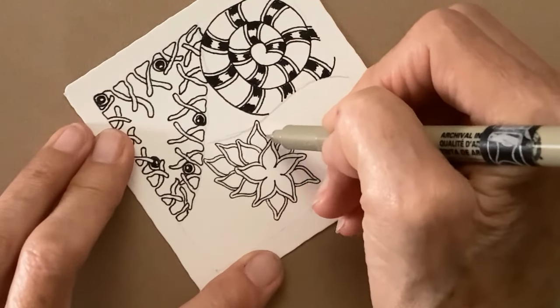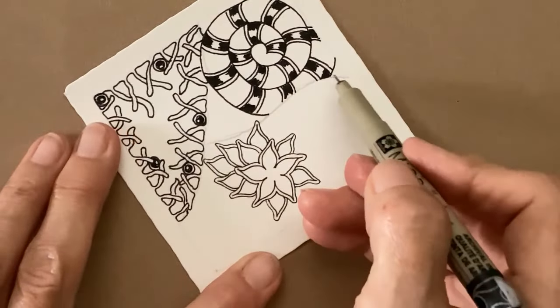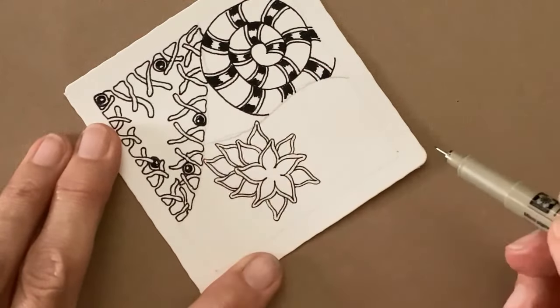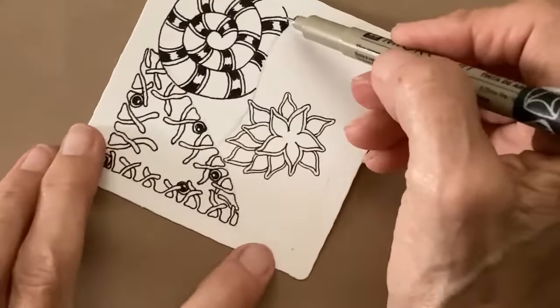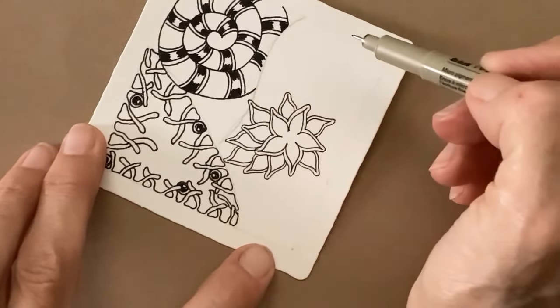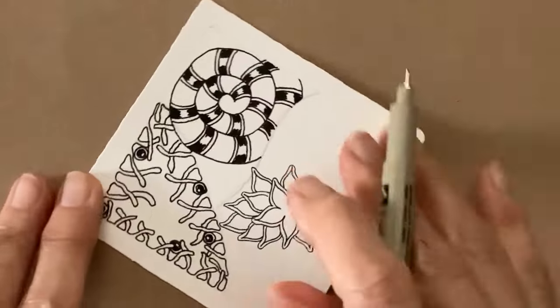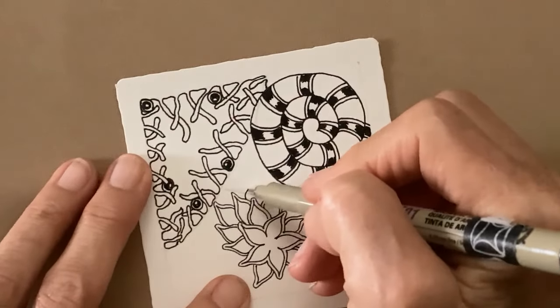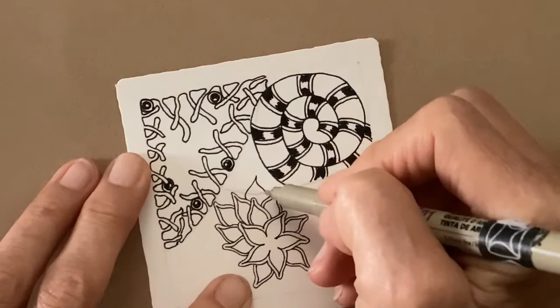And I want you to notice that our string came this way, right? But we can just ignore that string. And we could have ignored it here too and finished our Marasu. So again, this is your tile, your art. Make it the way that you want to make it.